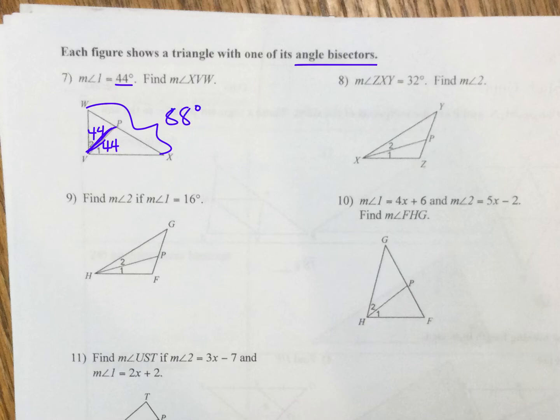This one, it tells me that the whole thing is 32, right there, and it wants to know that this part in number 2. Well, if I divide 32 by 2, I get 16. So that means that both sides would be 16.